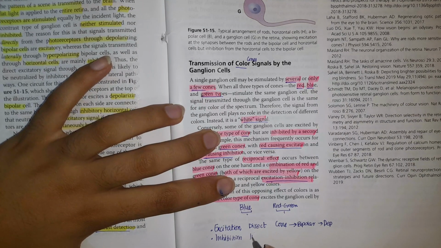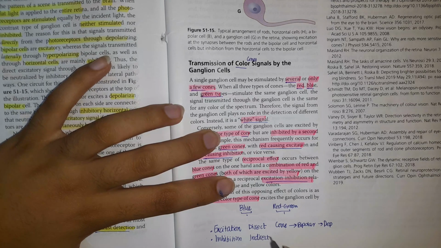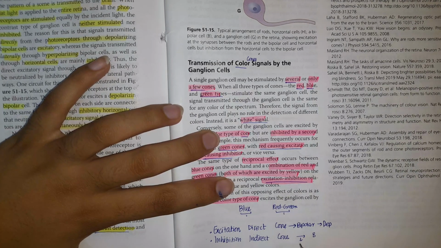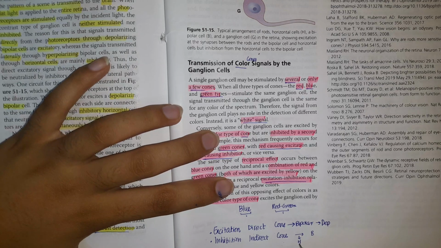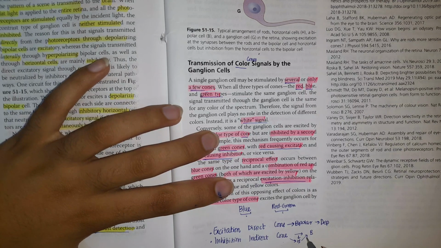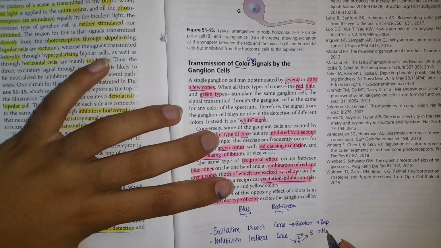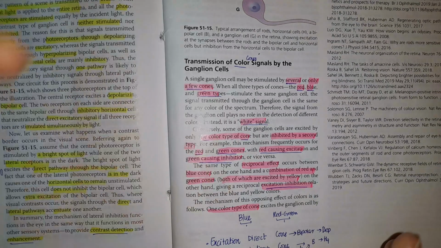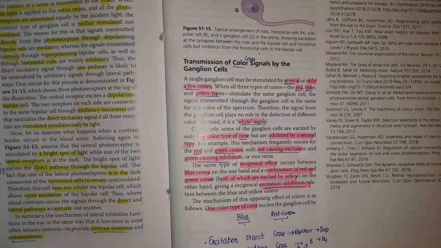There will be an indirect pathway that will be activated. The indirect pathway will cause the cone cells to reach the bipolar cells, but through horizontal cells, which will give an inhibitory output. As a result of this inhibitory output, there will be hyperpolarization.